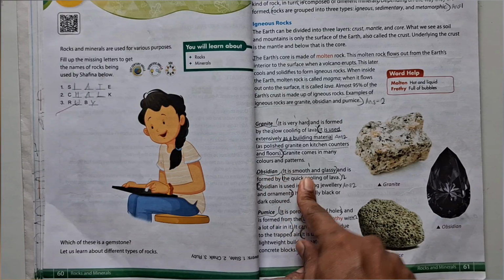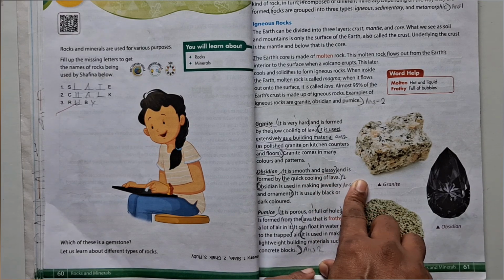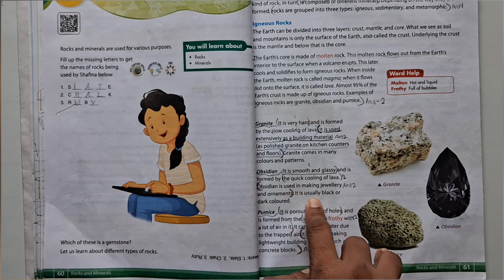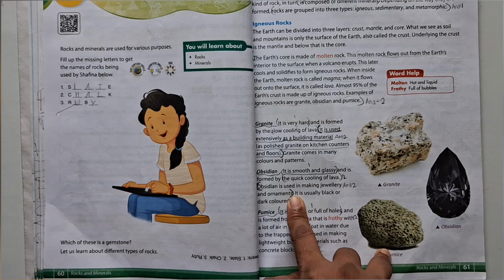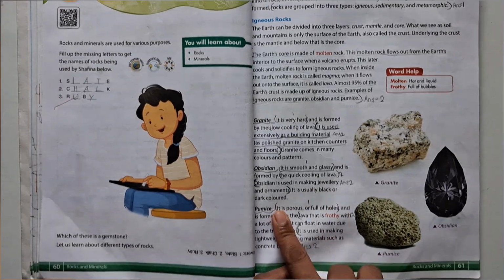Obsidian, it is smooth. Write down its characteristics and uses, okay. It is smooth and glassy, formed by the quick cooling of lava. Obsidian is used in making jewelry and ornaments. You write down, okay. And which color is that one? Black or a dark color.